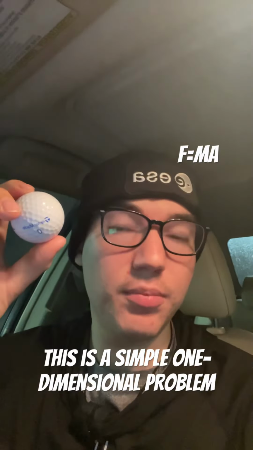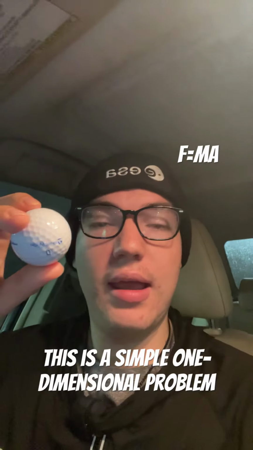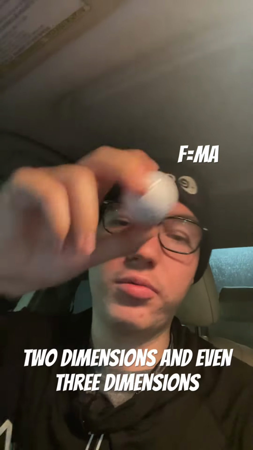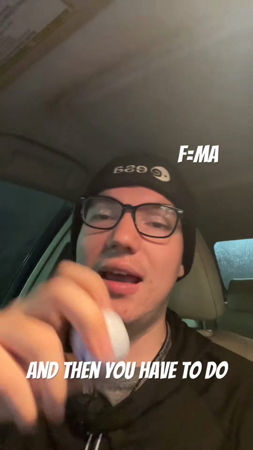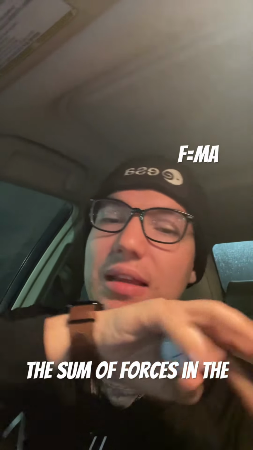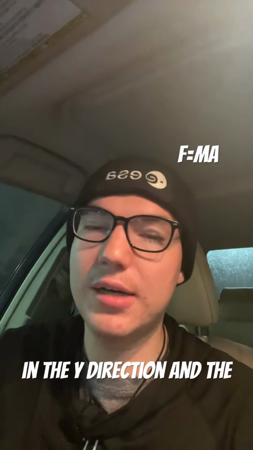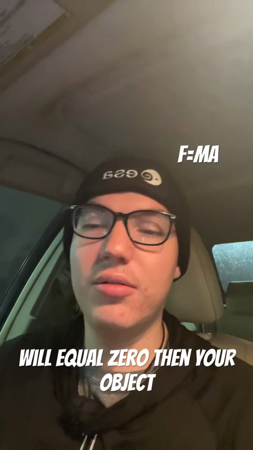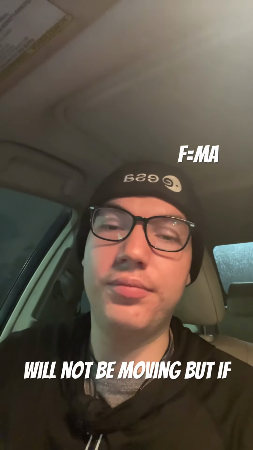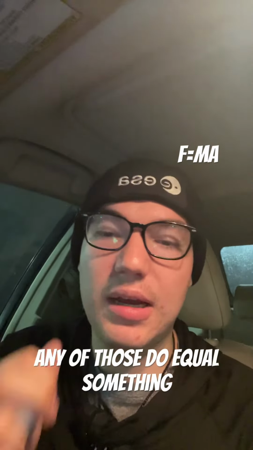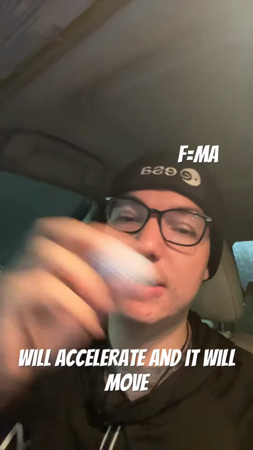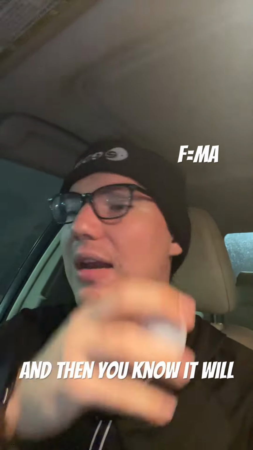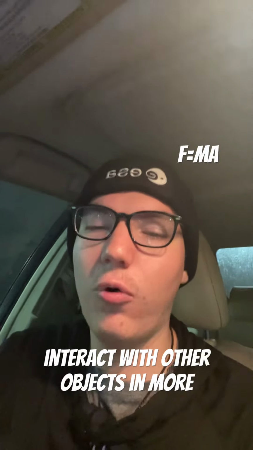This is a simple one-dimensional problem, and it can be extended into 2 dimensions and even 3 dimensions, and then you have to do the sum of forces in the x direction, the sum of forces in the y direction, and the sum of forces in the z direction. And if all of those equal 0, then your object will not be moving. But if any of those do equal something other than 0, then your object will accelerate and it will move, and then, it will interact with other objects in more interesting ways.